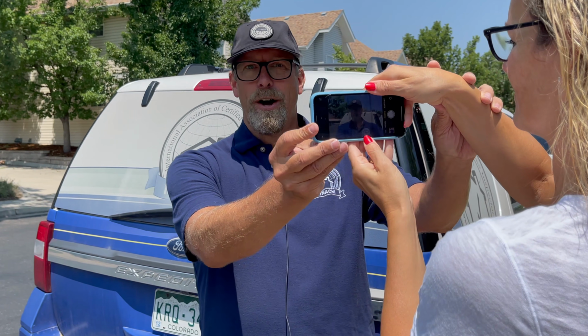How do you take that? Well, you get a friend to help you. She's going to hold the camera the right way, horizontally, and take a picture of you from the waist up. And you look at her camera and smile, and that'll be the hero image. So it's going to look like this.